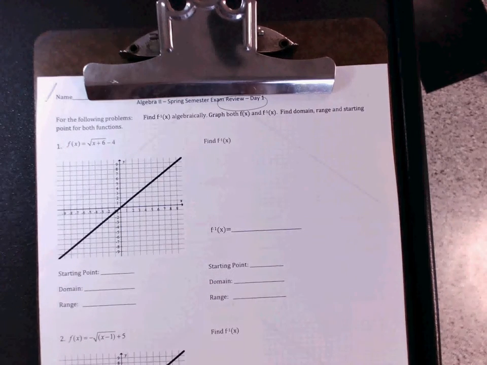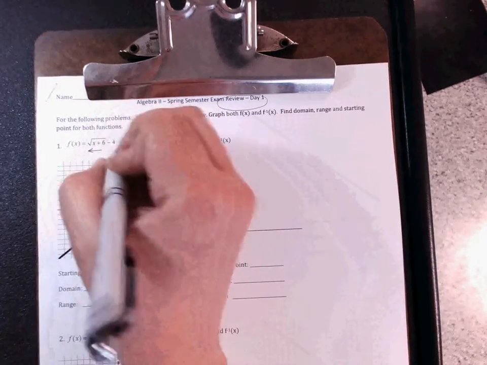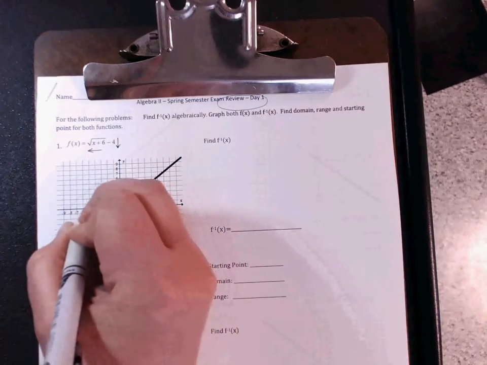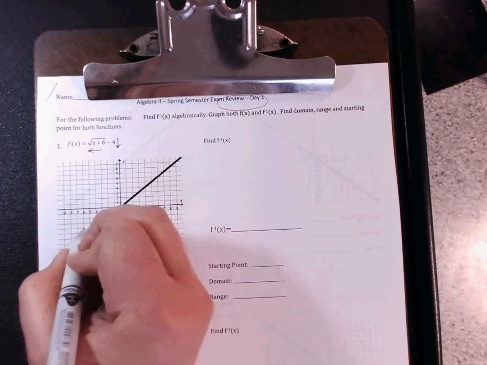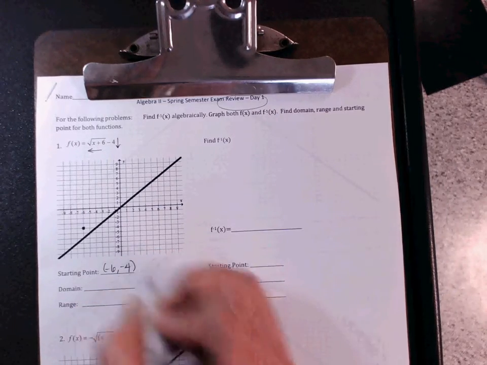Okay? So the goal for today is we're going to practice graphing and finding inverses of square roots and cube roots. Look at number 1. Which way are we shifting? Left, right, up, down? Left 6 and down 4. So that'd be left 6, down 4 puts me right here. That makes my starting point -6, -4.